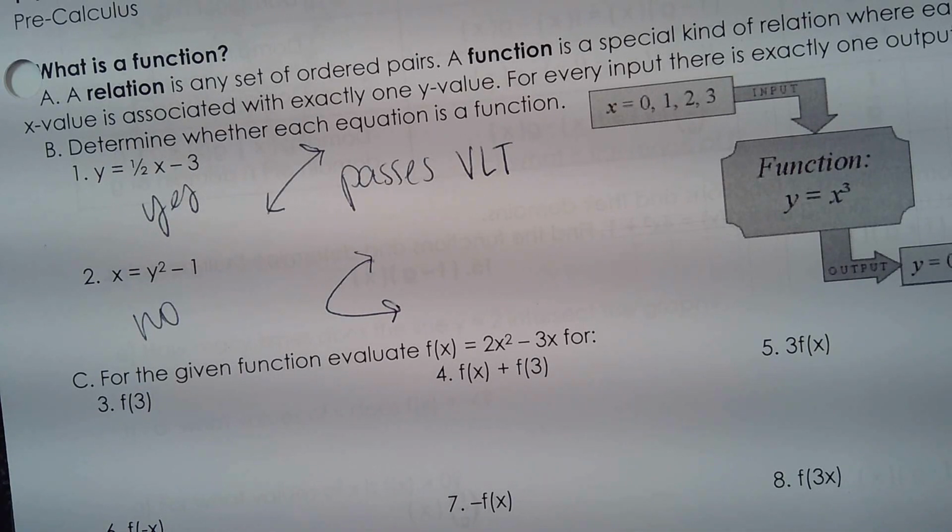Y'all's calculators do it because they're smart. When I was in school, my calculator was not that smart, so we had to do it the other way. Are we good with all that?